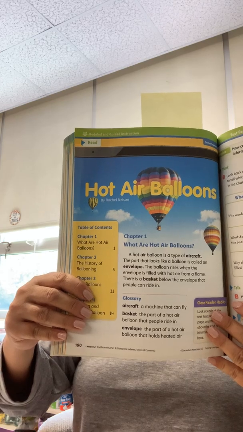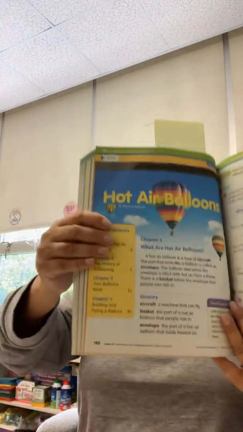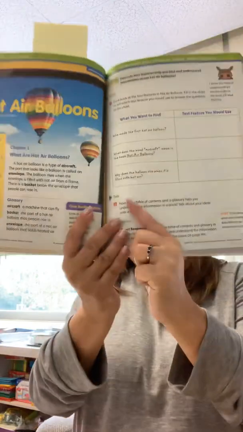If you said hot air from the flame fills the envelope of the balloon and it rises up into the air, which you get from this passage, you would be correct. And in which part of the hot air balloon do people ride? If you said the basket, you would be correct.